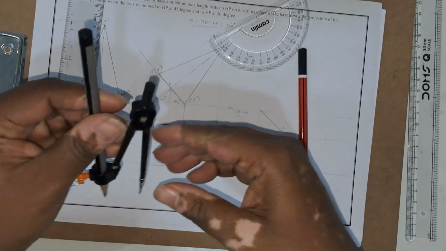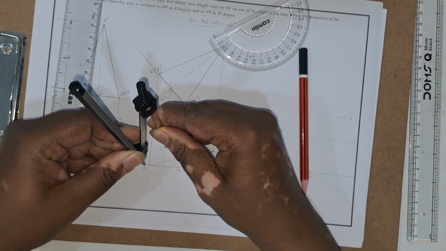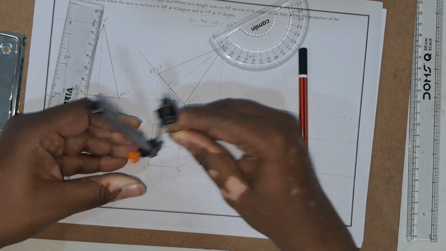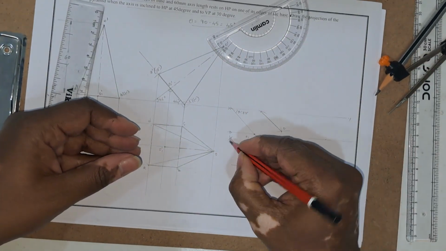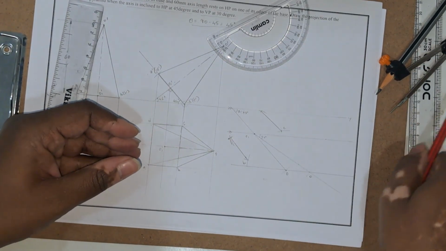I think somewhere I've gone a little wrong. Let me just have a look again. See, so I've made a small mistake. Yeah, this is my actual point, right?